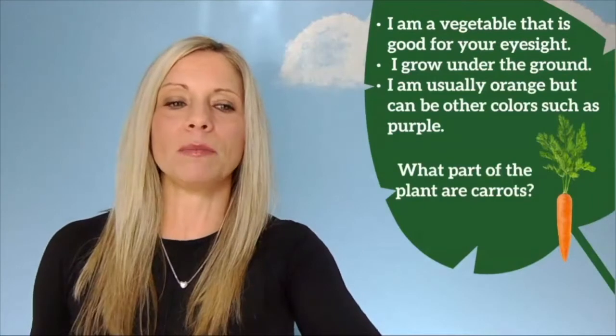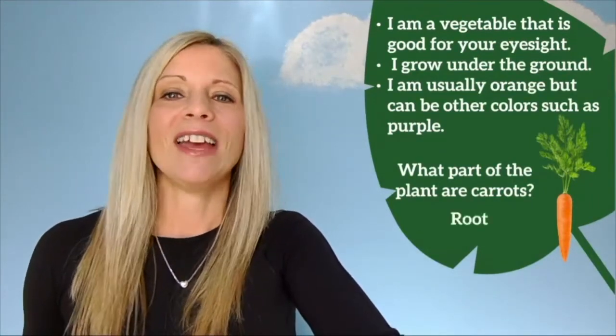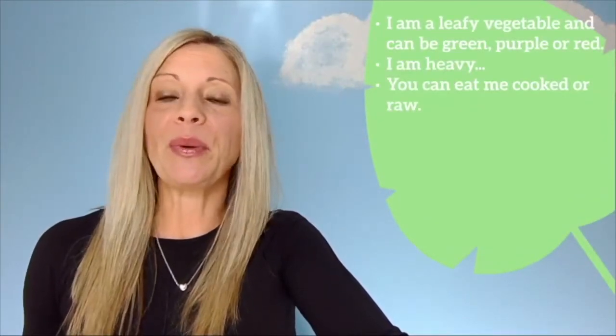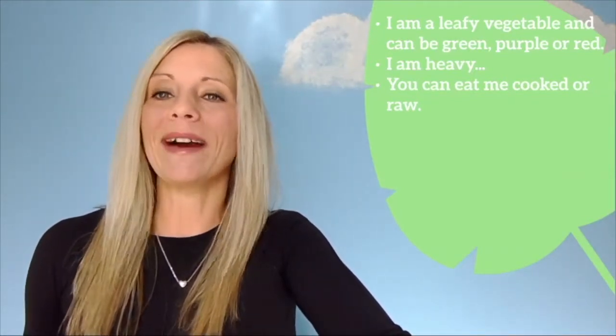Keep thinking, part of the plant. Where would the carrot grow? If you guessed root, you were correct. Let's go on to our next one. I am a leafy vegetable that can be green, purple, or red. I am heavy. You can eat me cooked or raw. What am I?